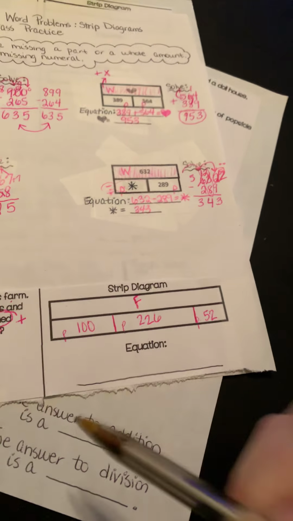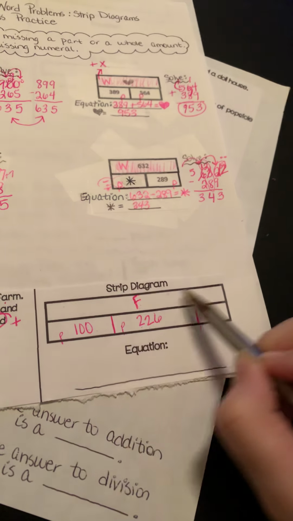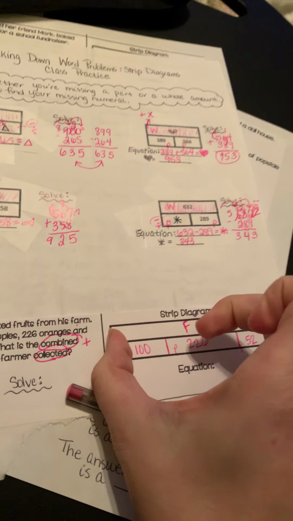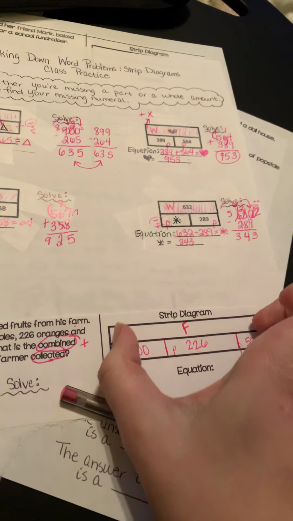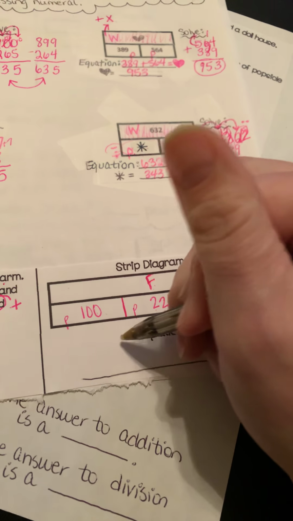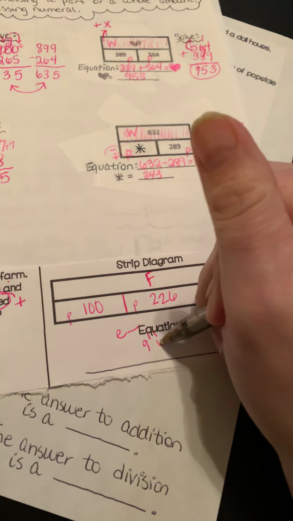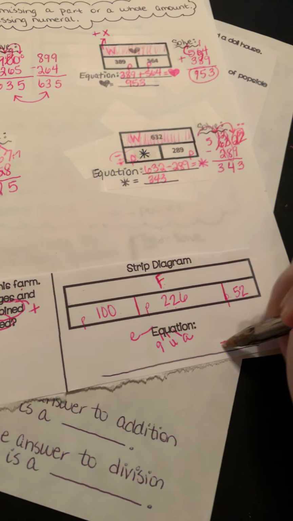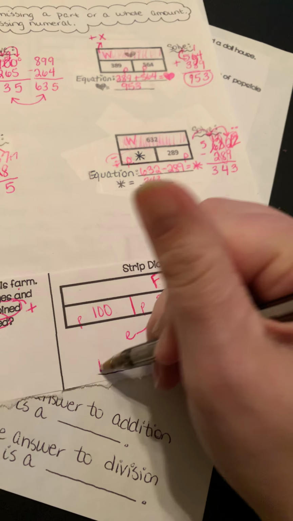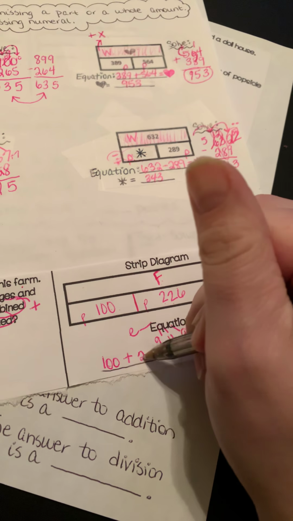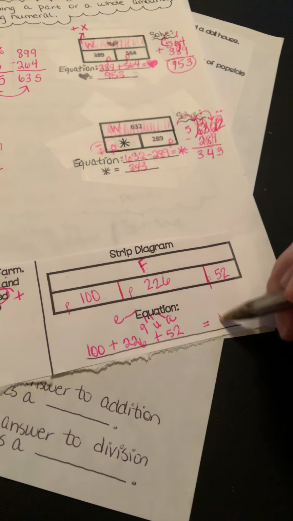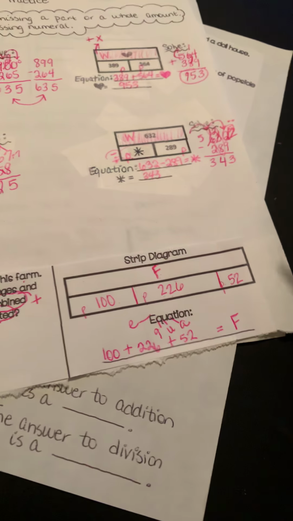Yeah. This is algebra. You're just saying, hey, there's a whole amount of fruit. We don't know what it is. How are we going to find the whole amount? How are we going to combine? Add is right. Part plus part plus part would equal the whole thing. So remember, equations, they look like big bad bullies. Y'all say equation. What are they trying to tell us to use? That's right, an equal sign. So how are we going to find this answer? We're going to do 100 plus 226 plus 52. And it's going to equal F for the whole number of fruit.